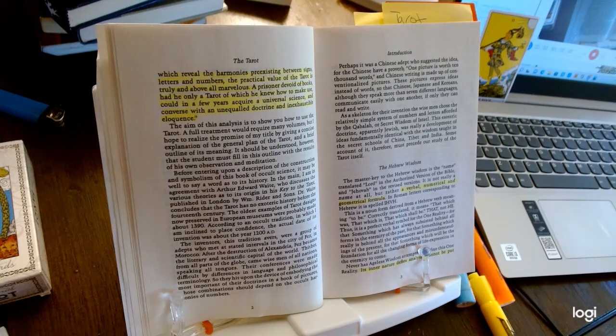Dr. Waite concludes that the Tarot has no exoteric history before the 14th century. Exoteric means outside of the inner circle, or I guess, for lack of a better word, mundane or profane. So essentially, before this time, it was not available to the public.